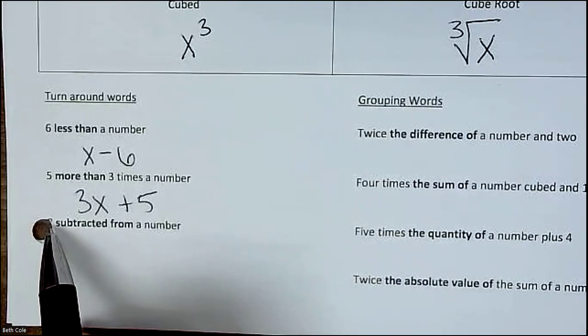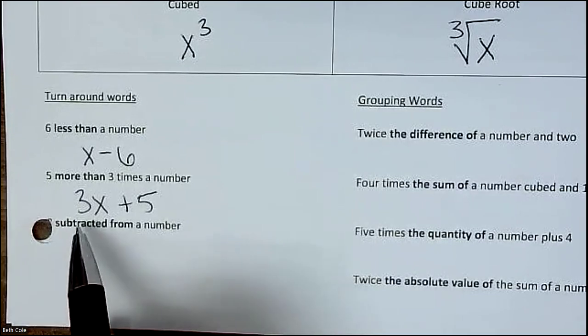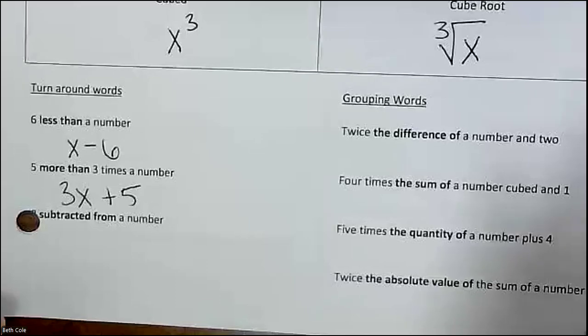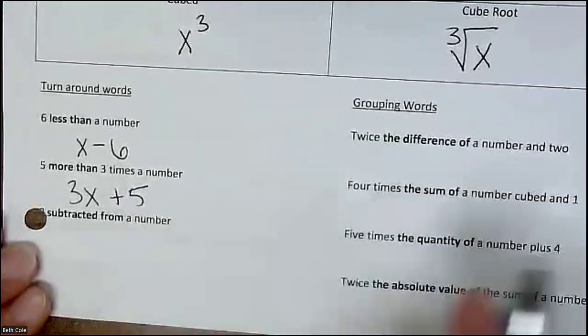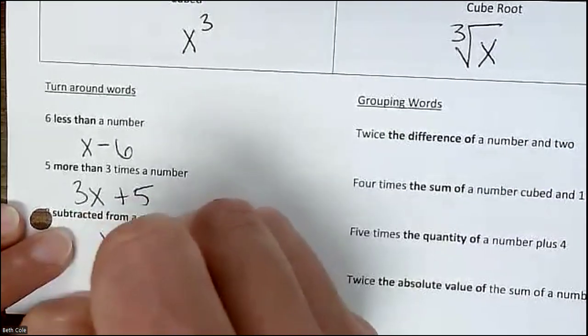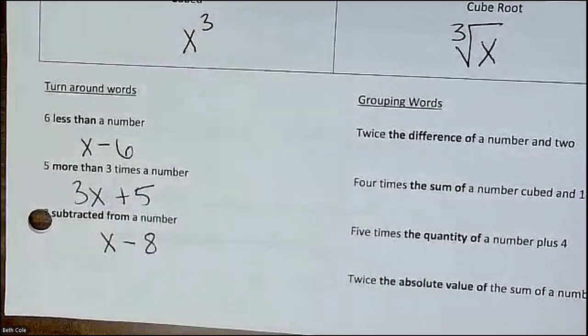What number do you want that to be? 3. Okay, we'll say 3 or is it an 8? Oh, it's an 8. Okay, we'll go with 8. 8 subtracted from a number. That would be a number x minus 8. A number minus 8. Again, it flips it around.